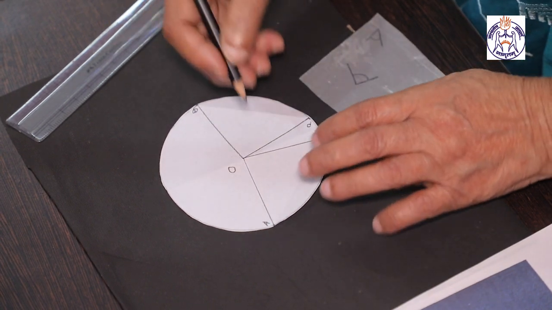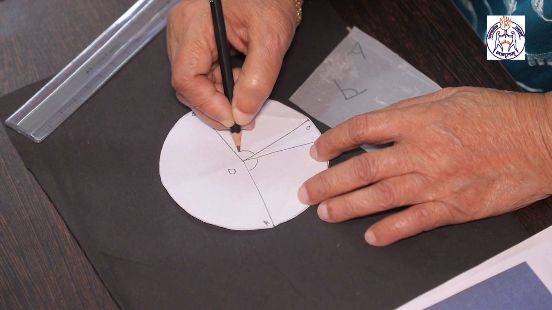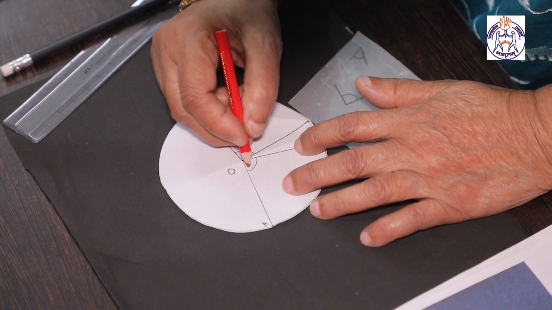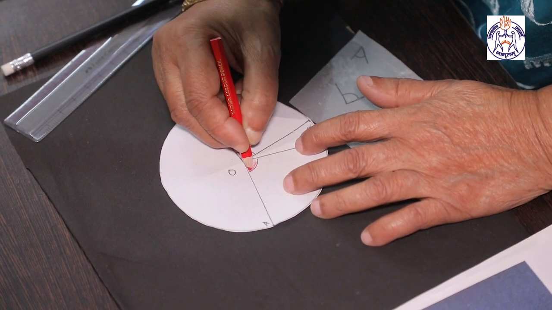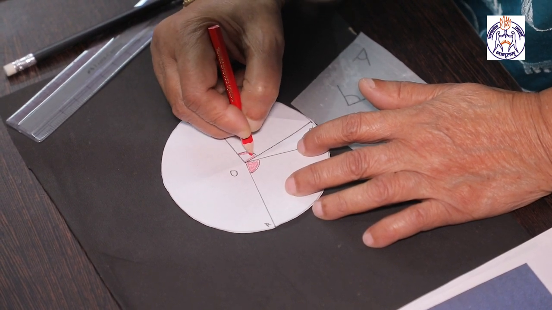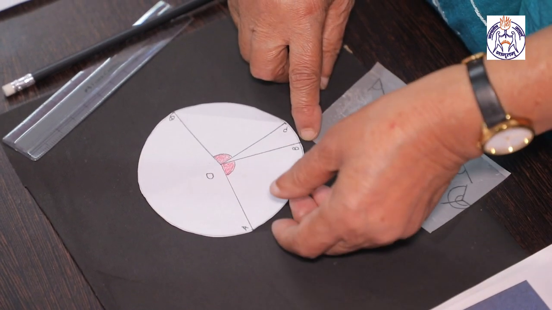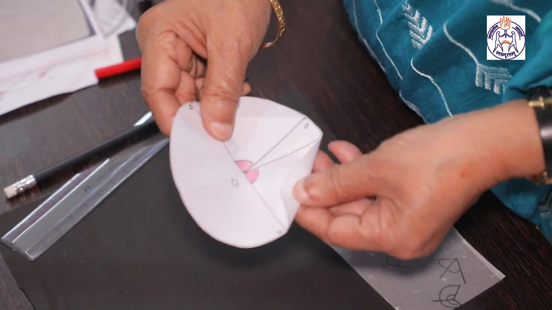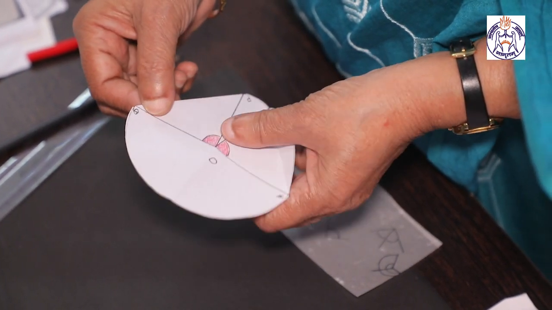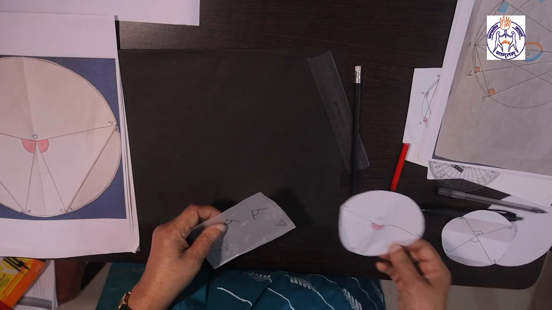So these two angles, AOB and POQ, are equal, and the students will mark them with the same color. These two angles have been subtended by two equal chords, this is AB and this is PQ, at the center. This is all about subtended angles for class 9.